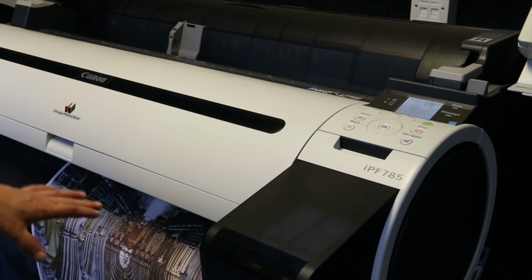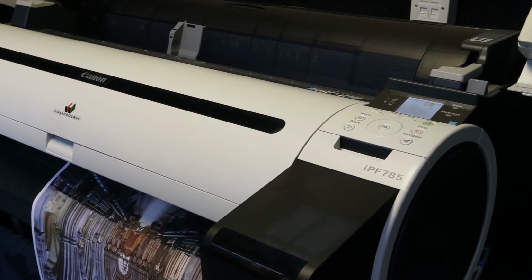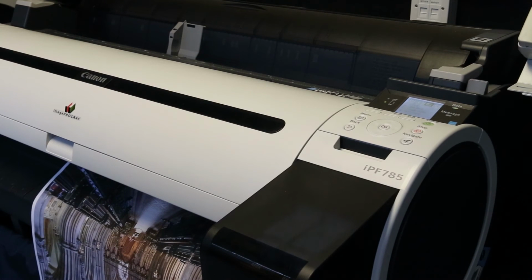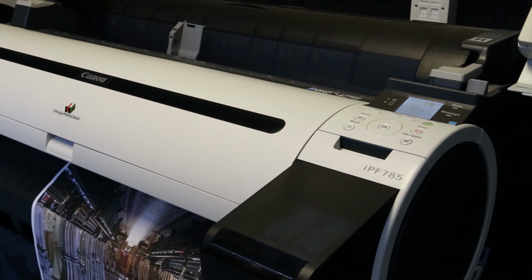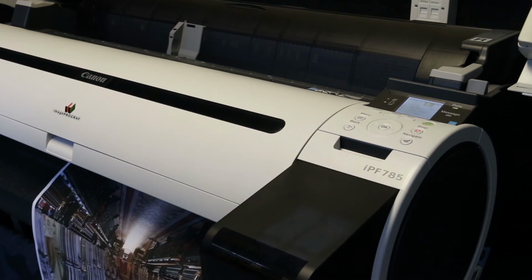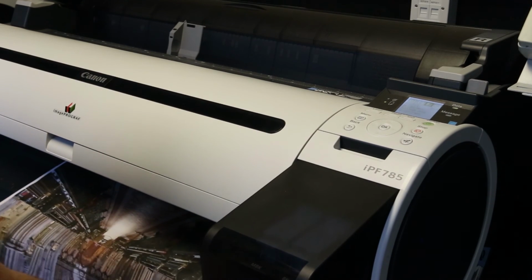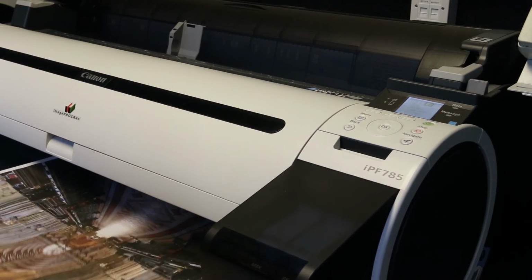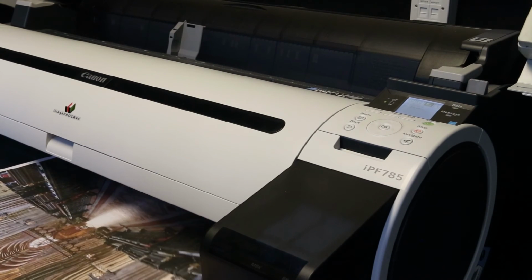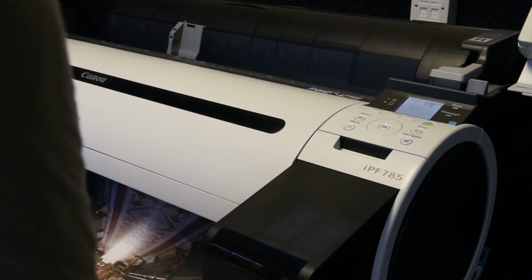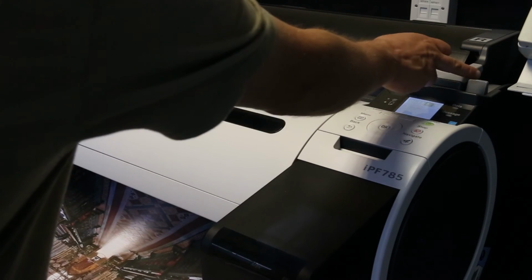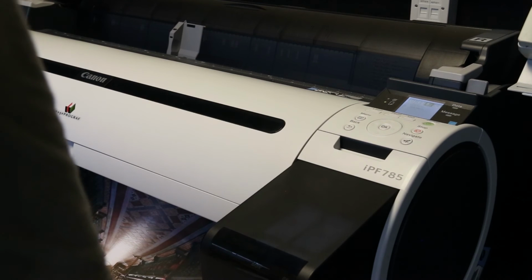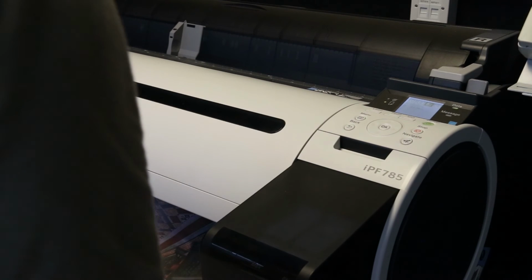Now this paper is only 90 grams. It's a very basic paper, not anything specific for bubble jets, but even on very standard paper, this machine gives you a good printout. The paper's ready to fall out now, so I'm just going to catch it just to make sure I don't lose it. We may get a message saying release the paper. There's a large button here for releasing the paper.